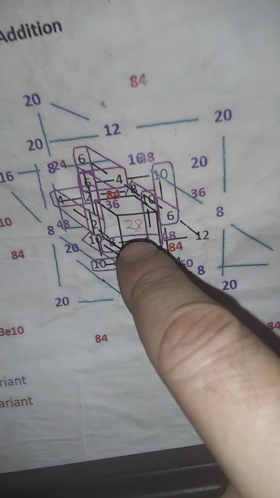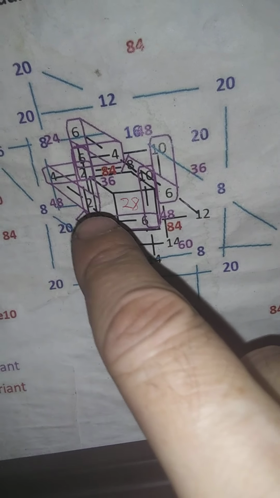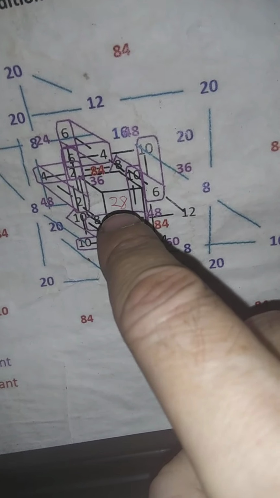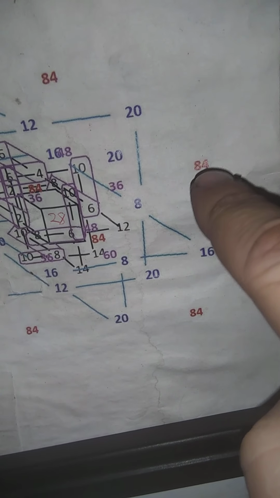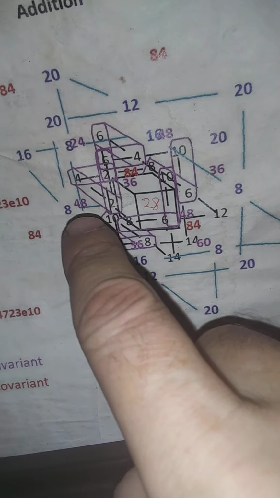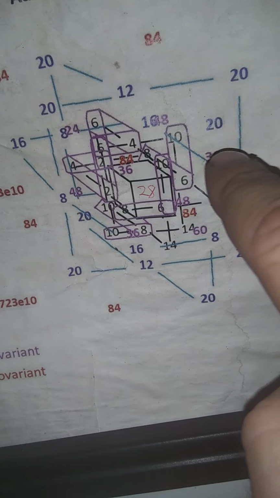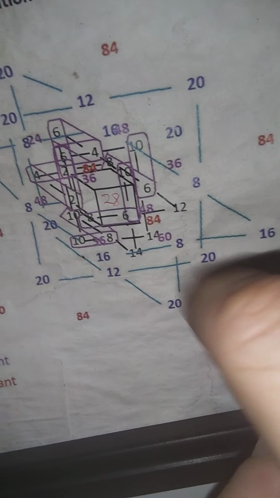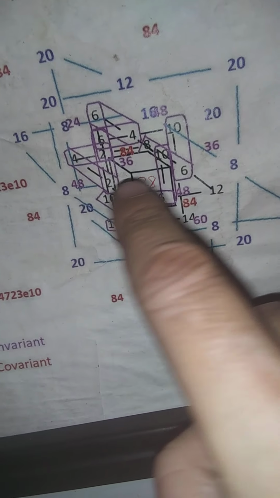The inner ghost number for this is 28. 2, 4, 6, 8, and 2 in the back and 6 in the front added together give 28. And 28 added 3 times gives 84, the outer ghost number. But so do 36 and 48 added together. These are the numbers.